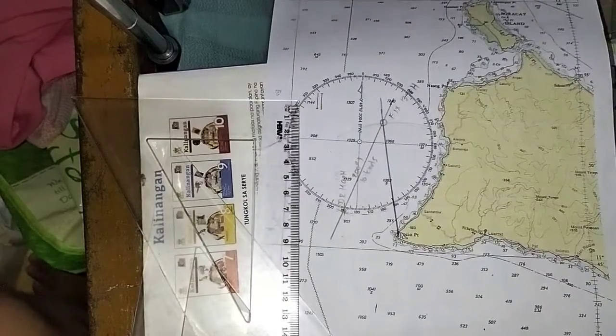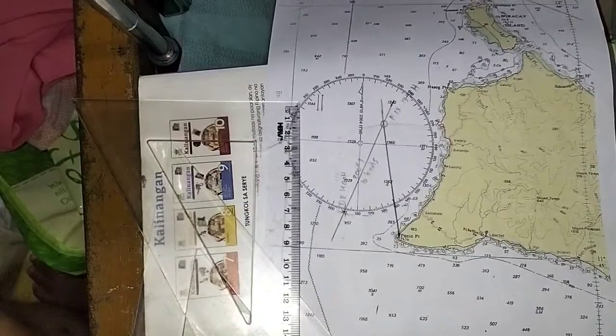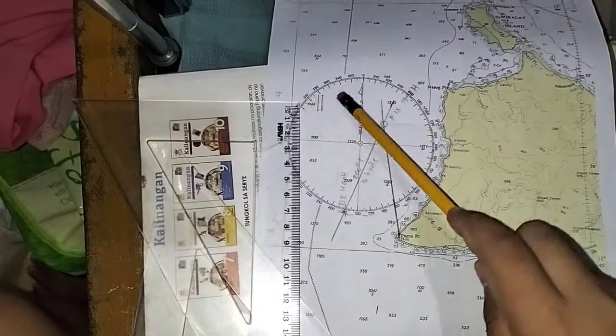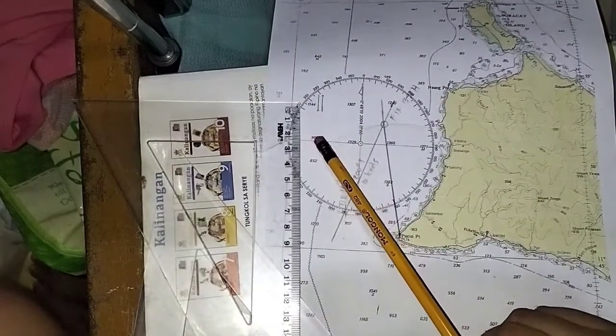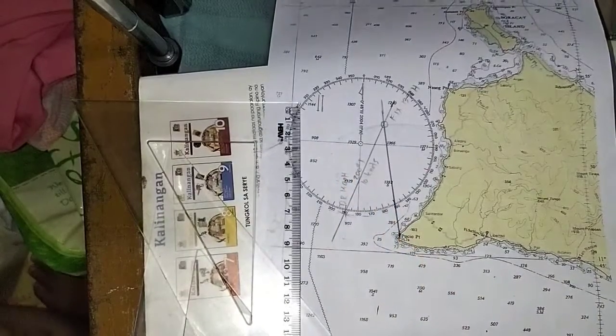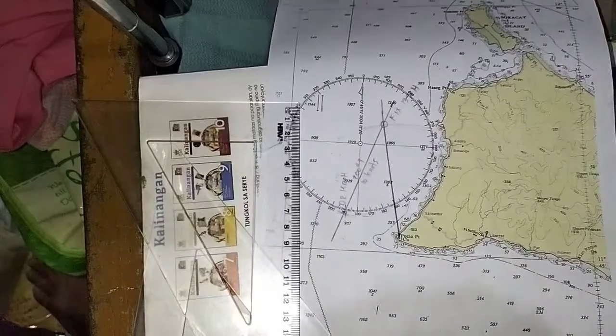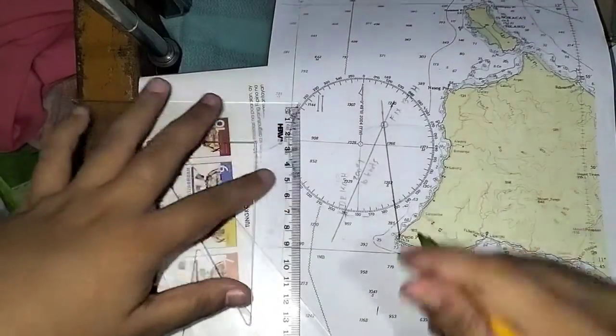It says here we're asked about a falling tide with a tidal stream speed. This is the symbol of the tidal stream. The falling tide has 0.6 knot.